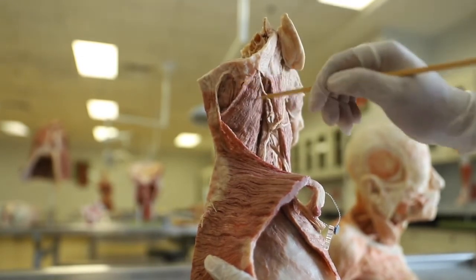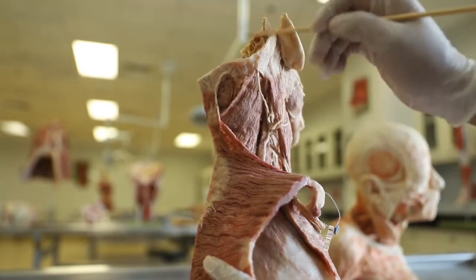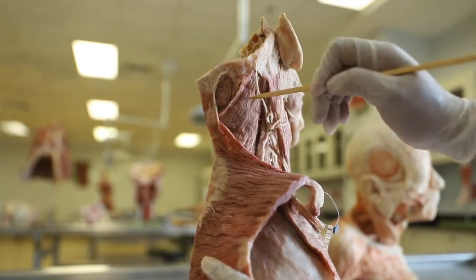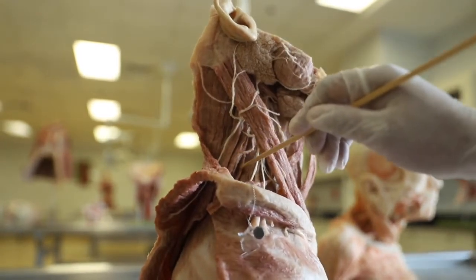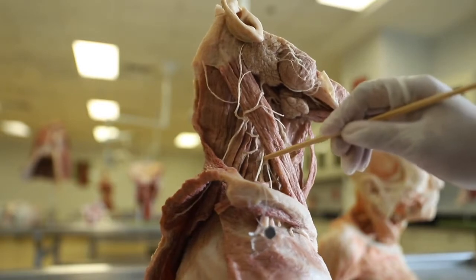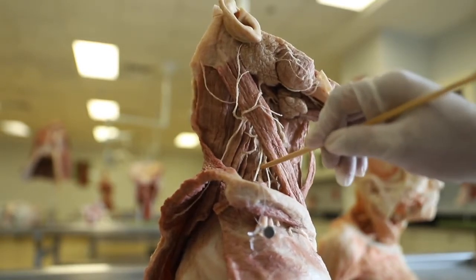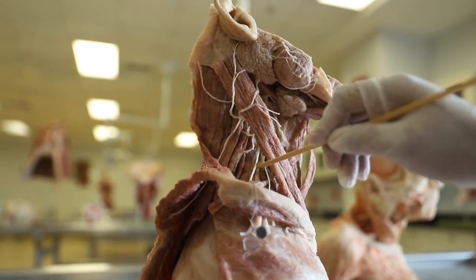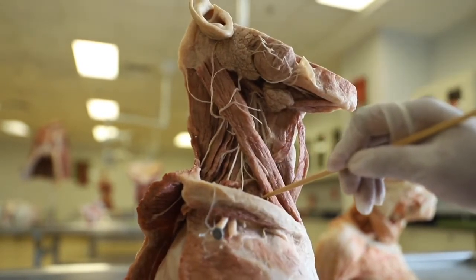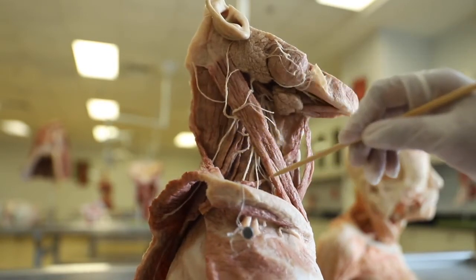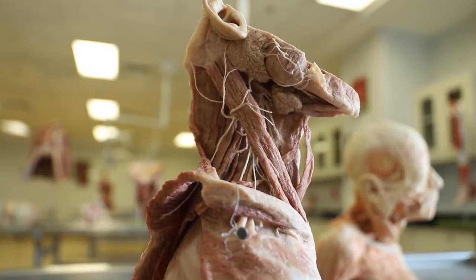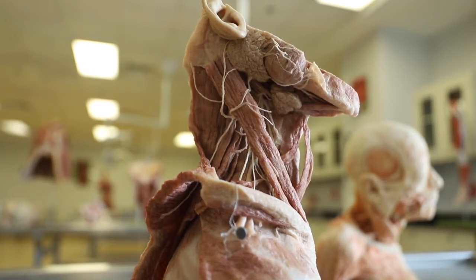Then levator scapulae, here is scalene medius, and here is scalene anterior. This is the group of muscles that forms the floor of the posterior triangle.